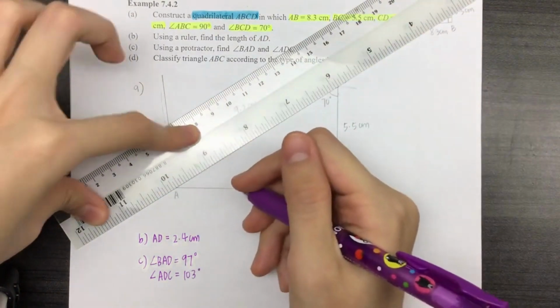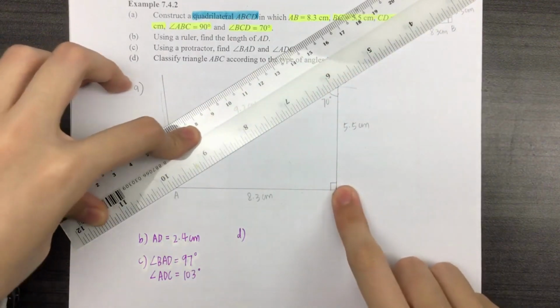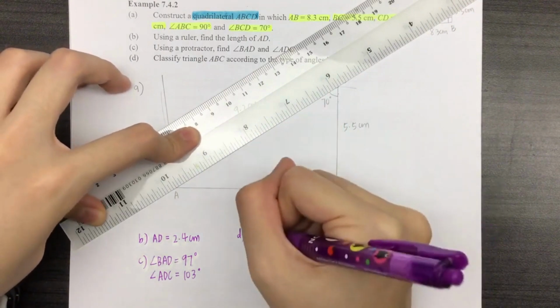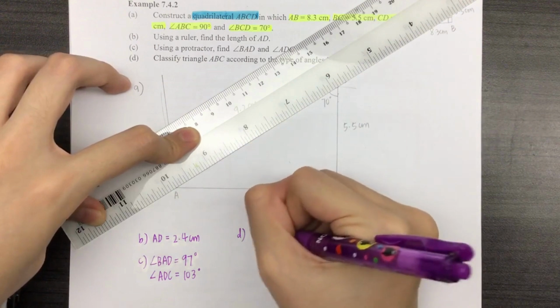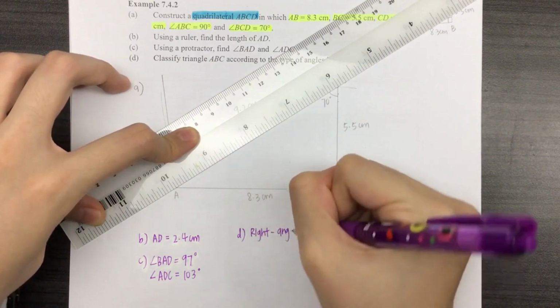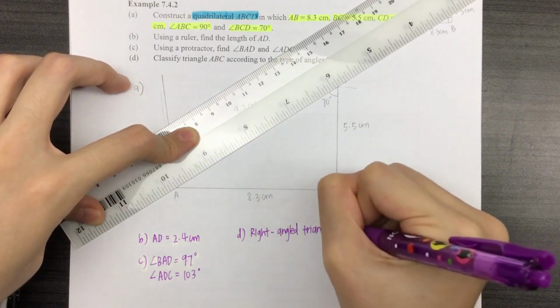So what is the triangle then? Part D, you notice that there's a right angle here. From your first page of notes, you realize that any triangle with a right angle will be called the right angle triangle.